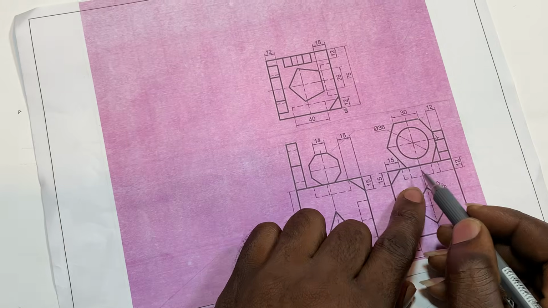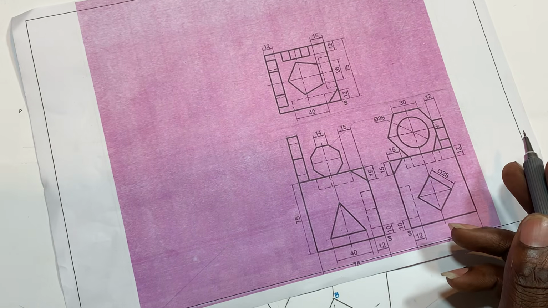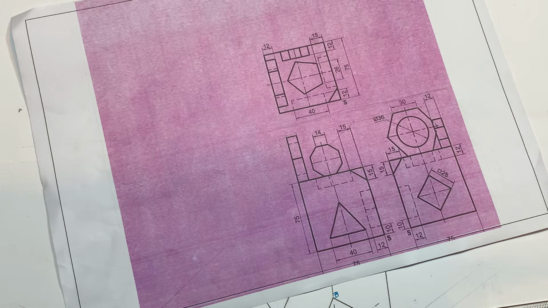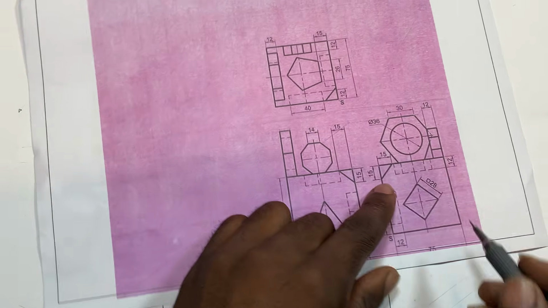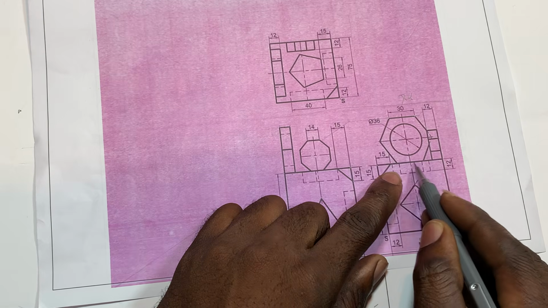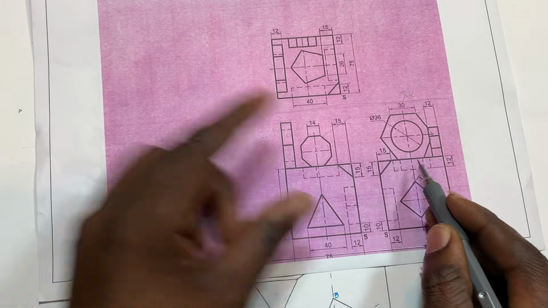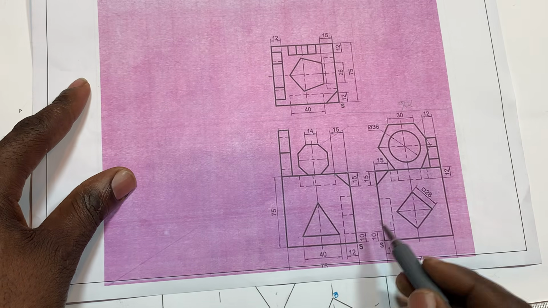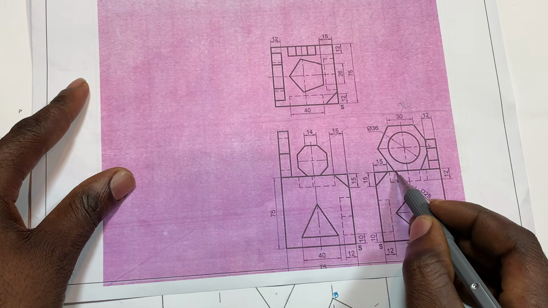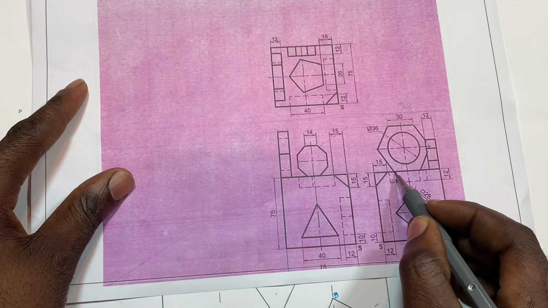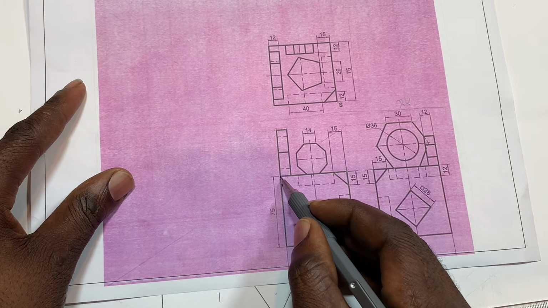Where are we now? Double check it, my brother. What is happening now is your right view. They're saying that your hexagon is relaxing on top of where your 75 is ending. So if I'm pointing this corner in my right view, where is this corner in my front view? It's actually that one.